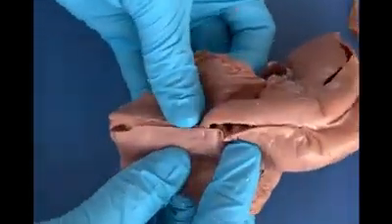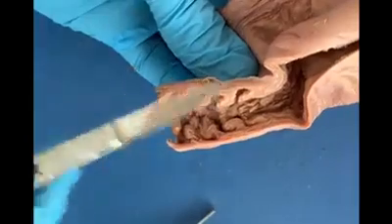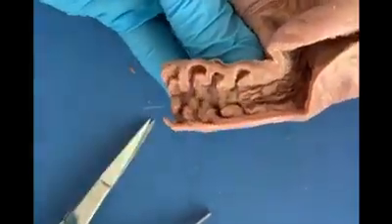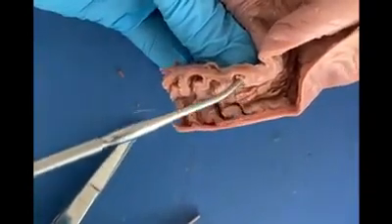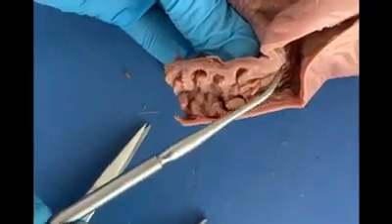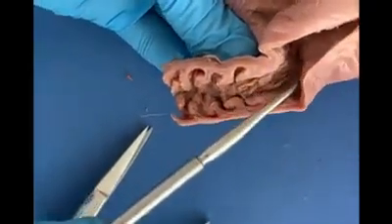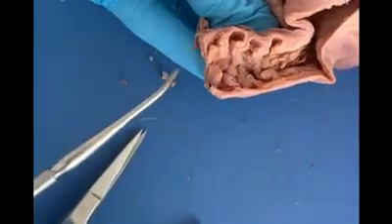Alright, so now I'm going to show you what the cervix looks like when you cut it open. Cutting open the cervix requires a bit of effort because it is a very muscular structure. What you observe here are the cervical rings. This innermost ring is called the internal os, and the internal os opens into the uterus, whereas the outermost ring is the external os, which will open out into the vagina.